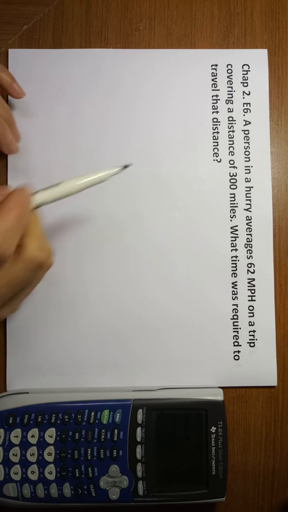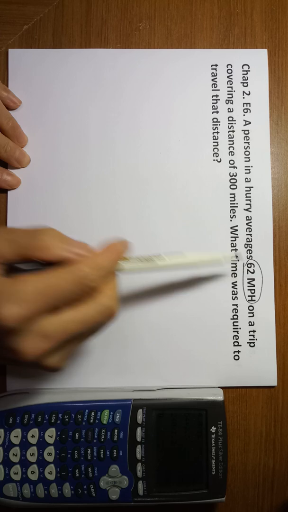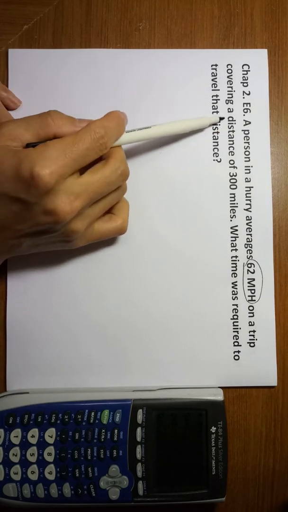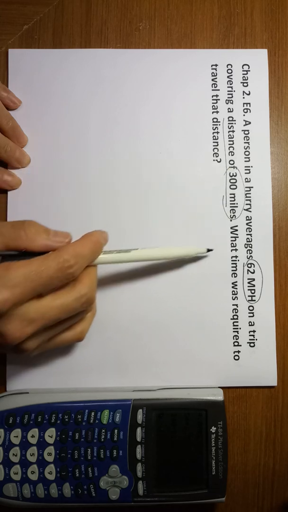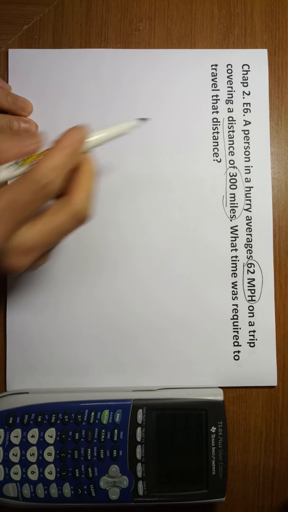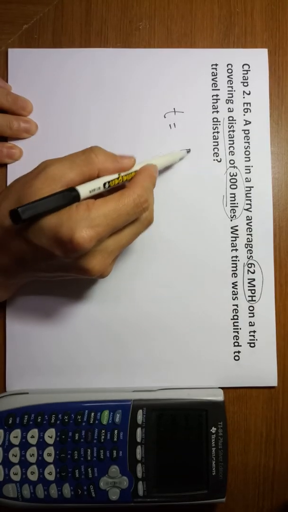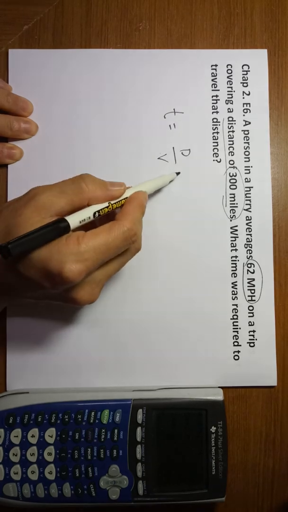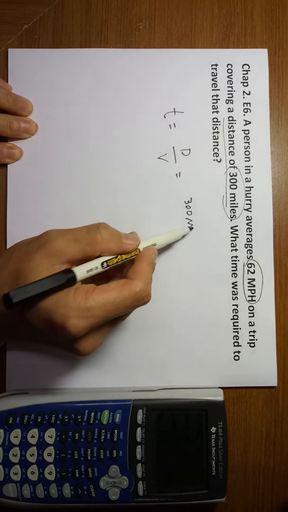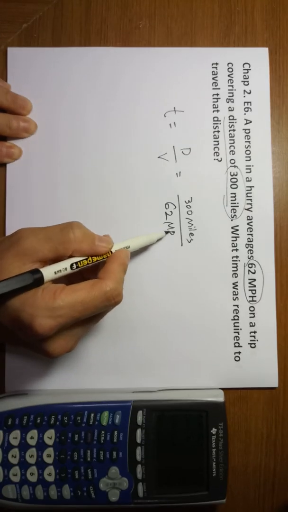Okay, the next question is E6. A person in a hurry averages 62 miles per hour on a trip covering a distance of 300 miles. What time was required to travel that distance? So time is also the same, the distance divided by average speed, which is 300 miles divided by 62 miles per hour.